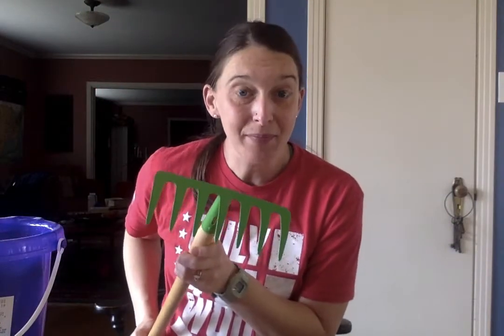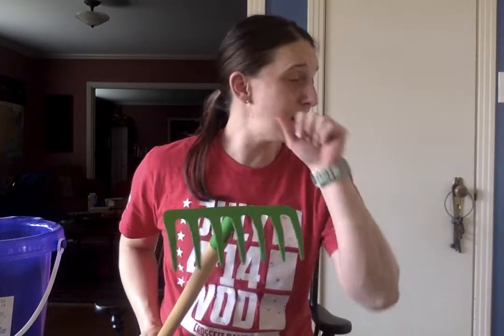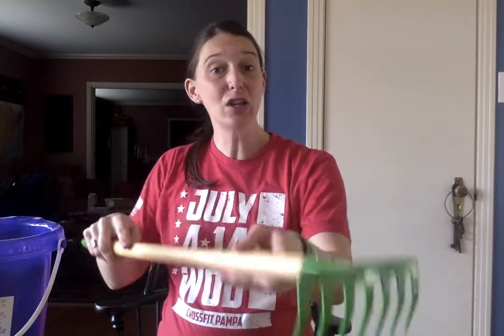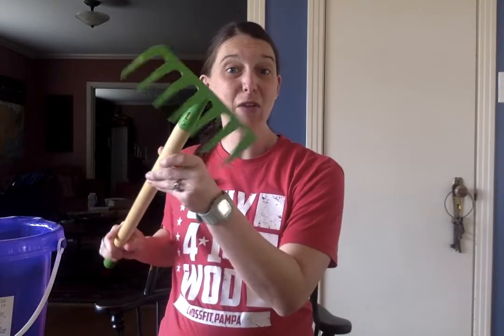This is called a rake. But this is not a rake like people use to rake leaves. This is a rake that gardeners use to smooth out the dirt in their garden. A rake.